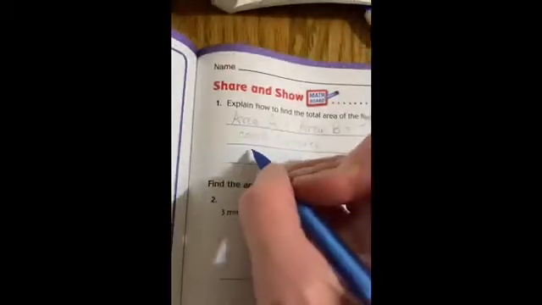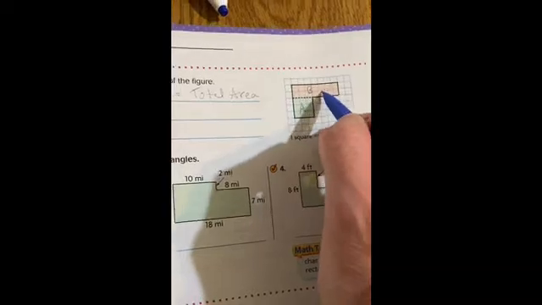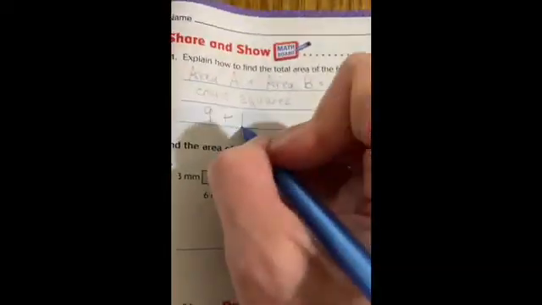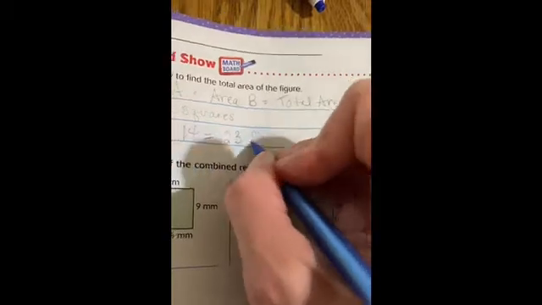And we're going to count squares in this one. So let's count A squares: 3, 6, 9. So 9 plus 2, 4, 6, 8, 10, 12, 14 equals 23 square feet.